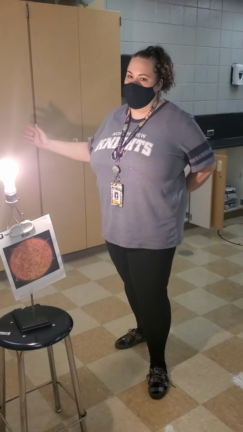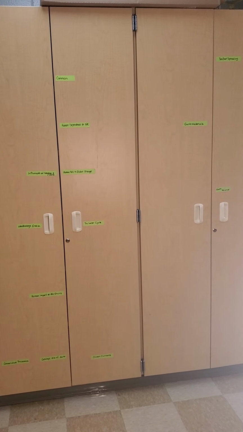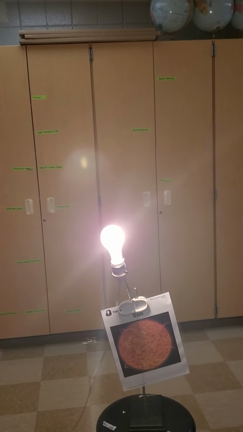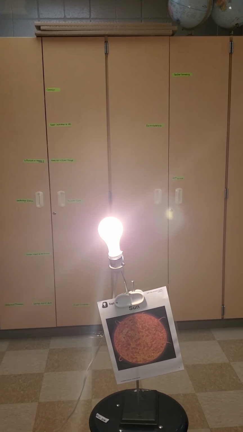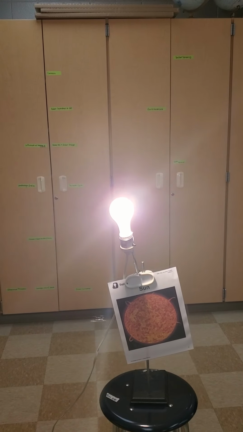Miss Kramer, what type of energy does the sun give off? Solar energy. So if we're looking at this wall over here, do you notice anything? Is anything in the way, blocking anything? No, the solar energy is shining brightly onto the wall. But that's not always the case. Sometimes there's things blocking the sun's light.